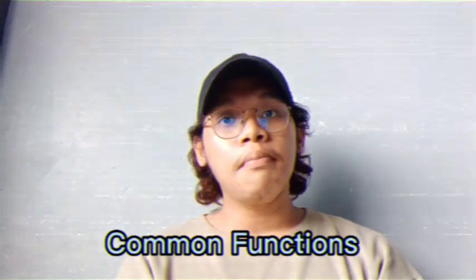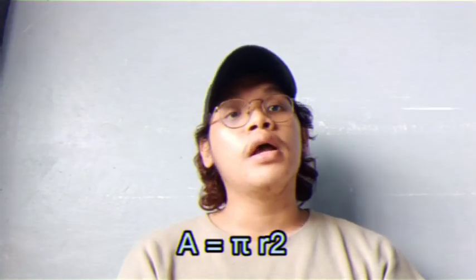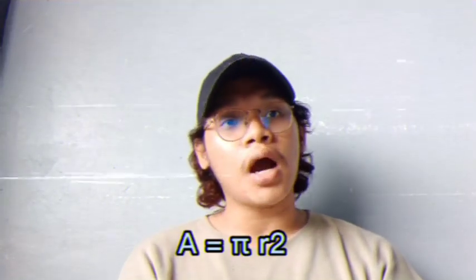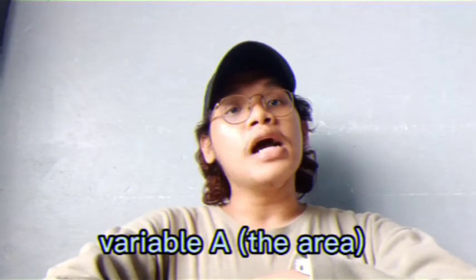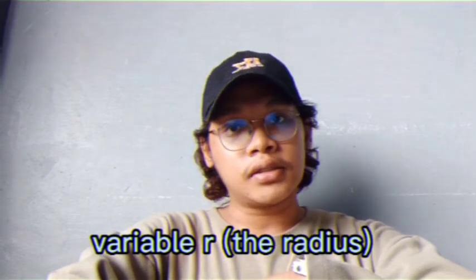Let's proceed to common functions. Many widely used mathematical formulas are expressions of known functions. For example, the formula for the area of a circle, A = πr², gives the dependent variable A, the area, as a function of the independent variable r, the radius.